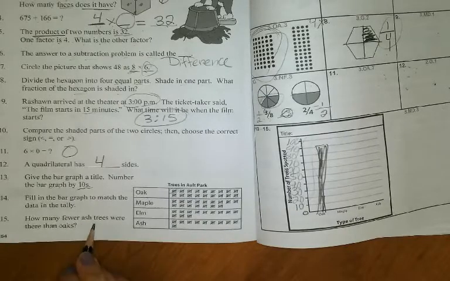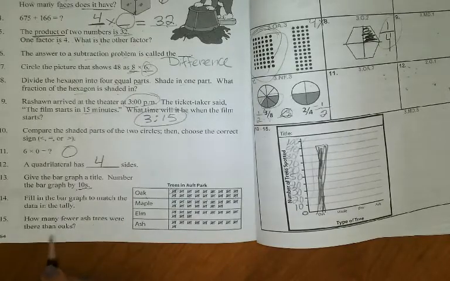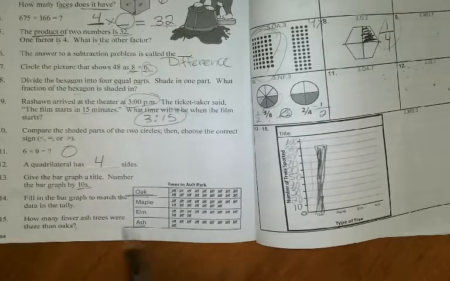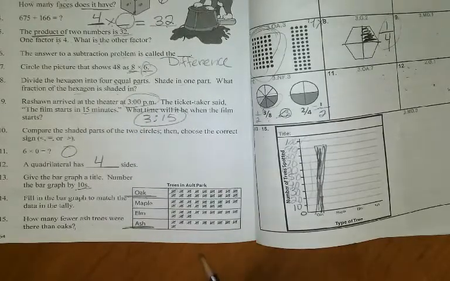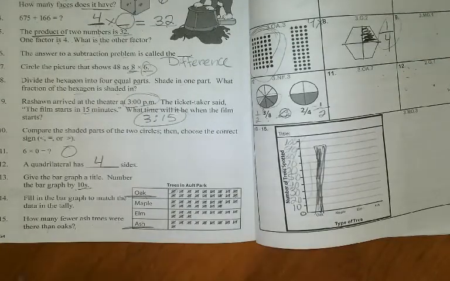How many fewer ash trees were there than oaks? So I'd look at my oaks, I'd look at my ash, and I would find out how many fewer ash trees were there than oaks.